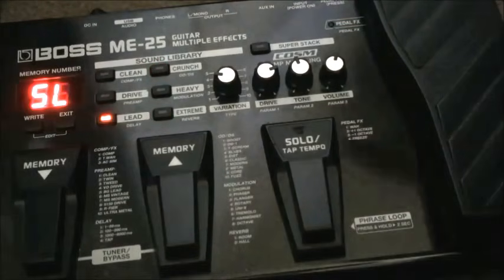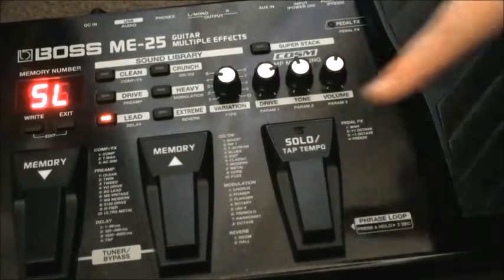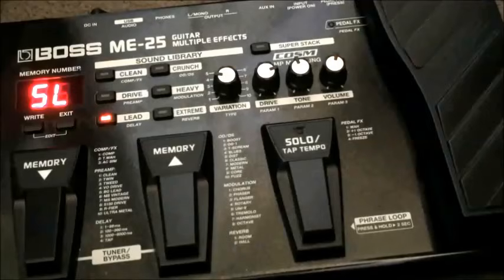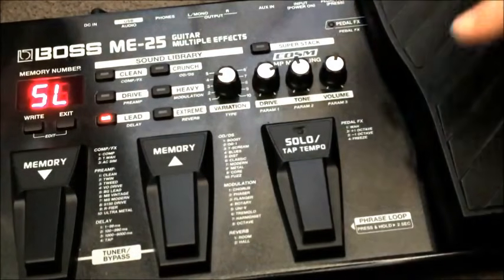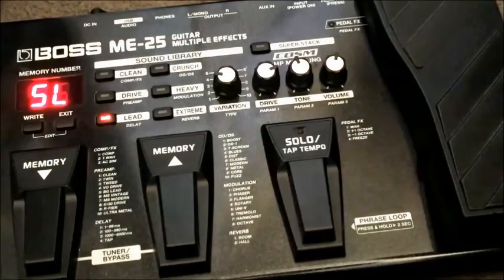Oh, and there is one thing, the ME-25 does have a looper as well, phrase loop there, and it's controlled simply by holding down this switch for a couple of seconds, and then recording will start. Press it again to stop the recording, and you then have a loop that will continue playing while you add more melodies over the top using the patch sound that you've selected. That takes a tiny amount of practice, but honestly, after about 30 seconds of trying, you'll have a general understanding of how that goes.